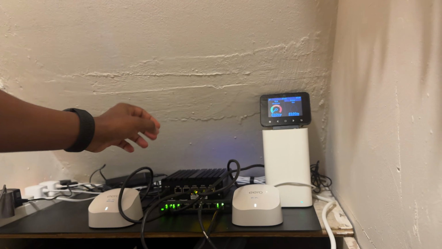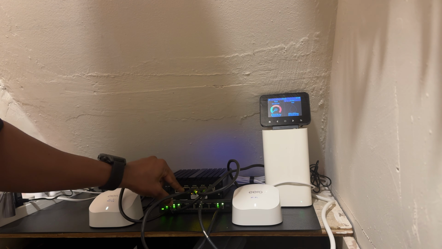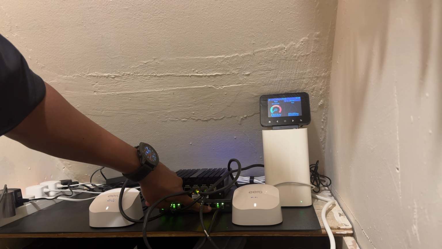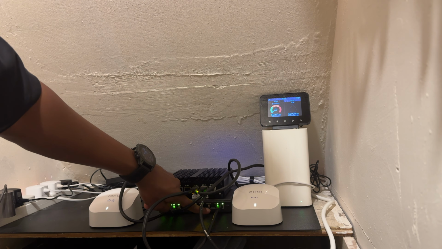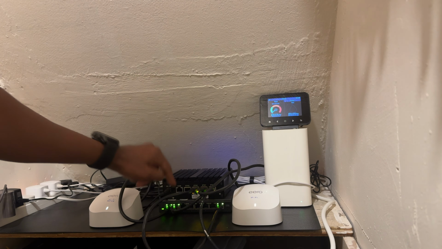I will head downstairs to my little home lab, which is underneath the stairs, and plug in a laptop and see if it actually gets the IP address. Okay, so this is my port 3, which I just configured to be LAN 3, and it will be connected to port 7, and then I'll connect my port 6 to my laptop.